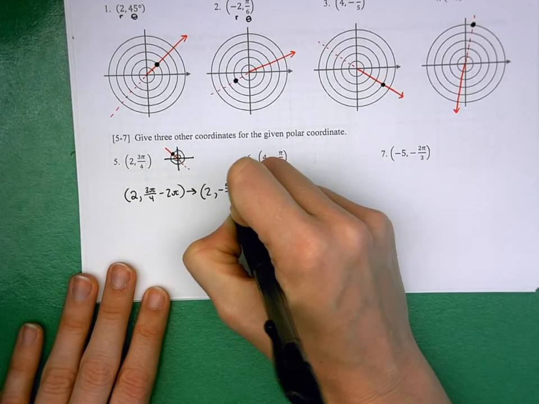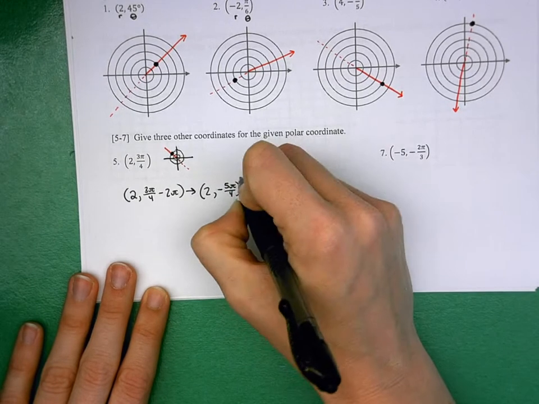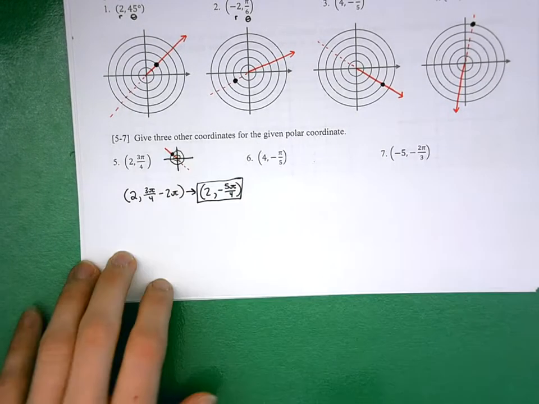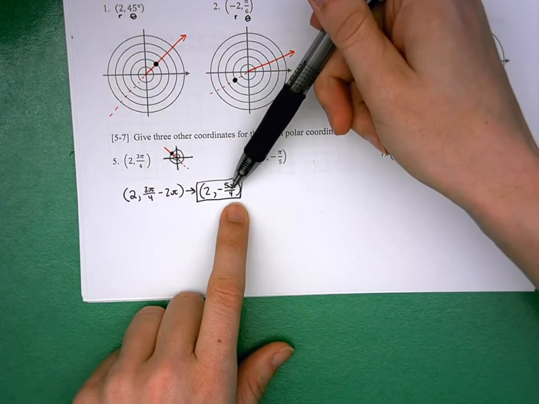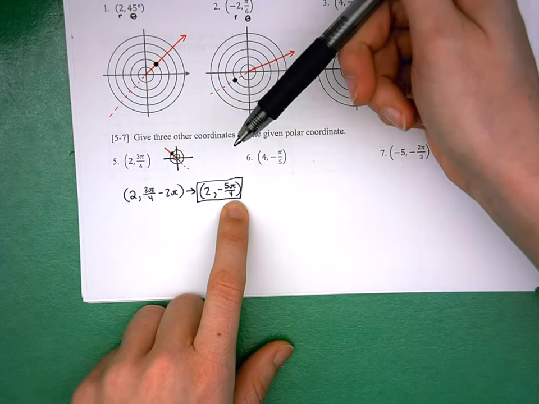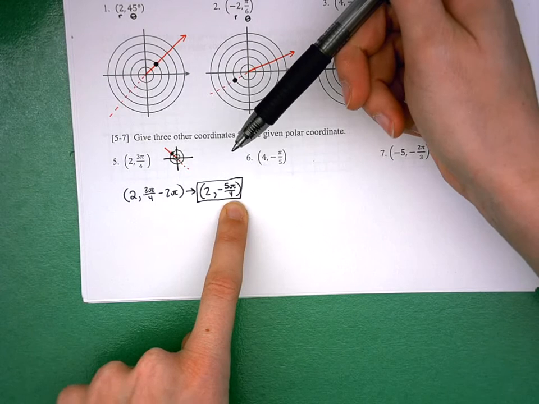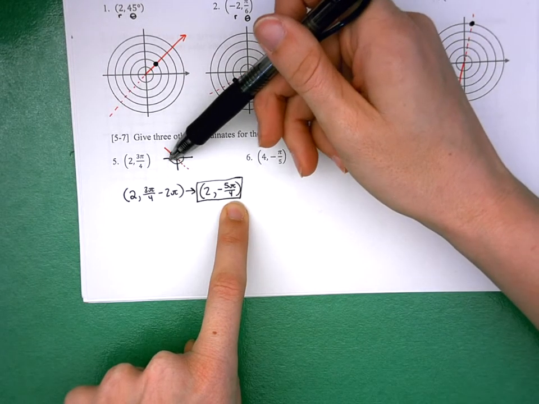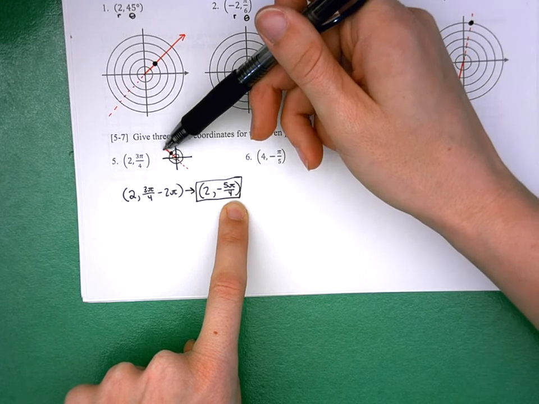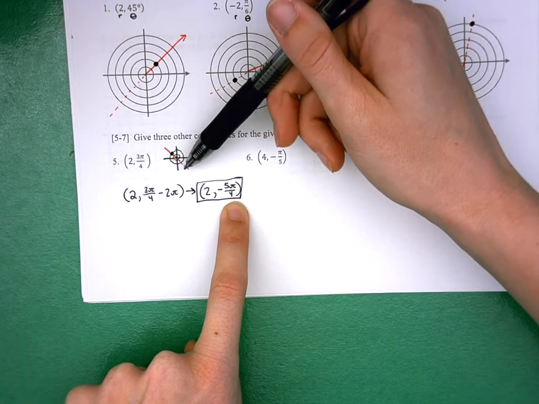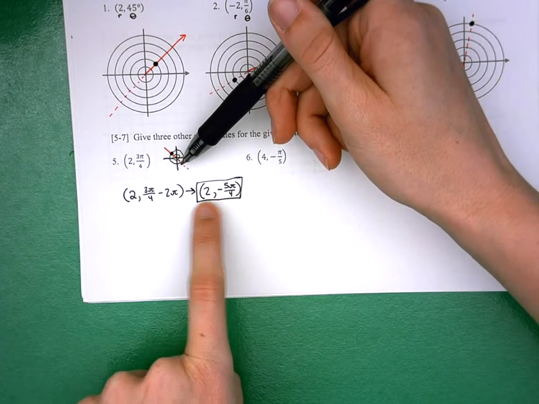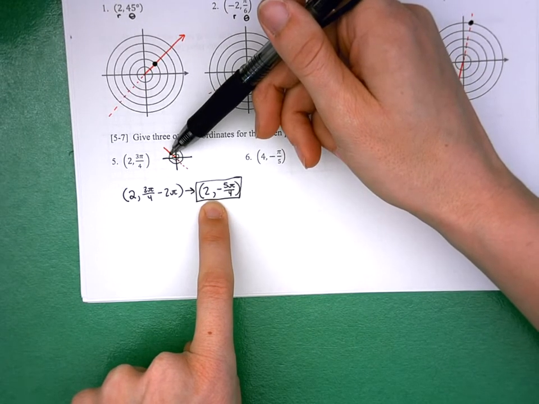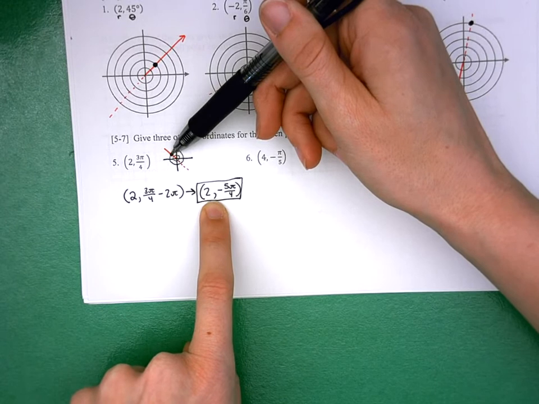And so it's good to just double check. I'm saying that that's one of my other coordinate point names. Would that land me in the same location as what I've sketched? Well, pretend for a second you had to graph this radial line, negative 5 pi over 4. Where would that be? Well, negative pi would put me here. Negative 5 pi over 4 is that same radial line. And then I'm moving 2 towards that angle, so out 2 towards that negative 5 pi over 4. Sure enough, I land in the same location.